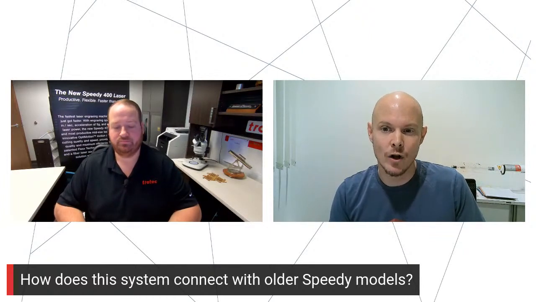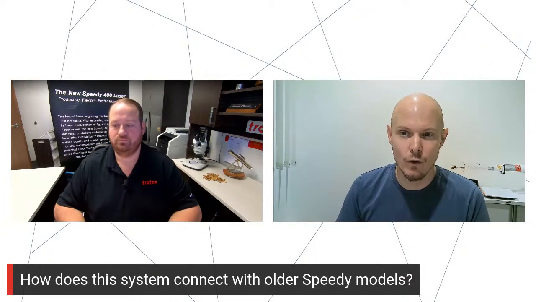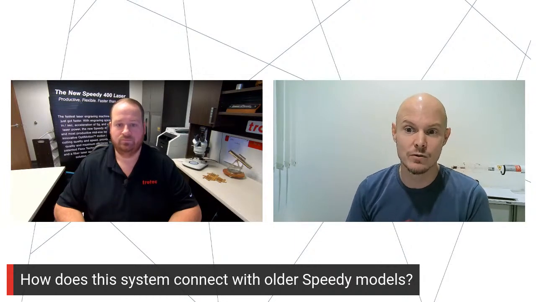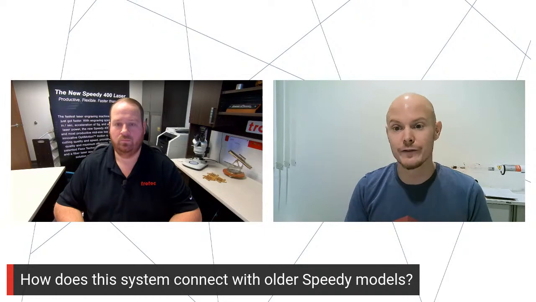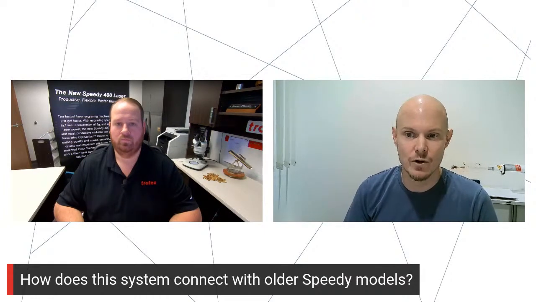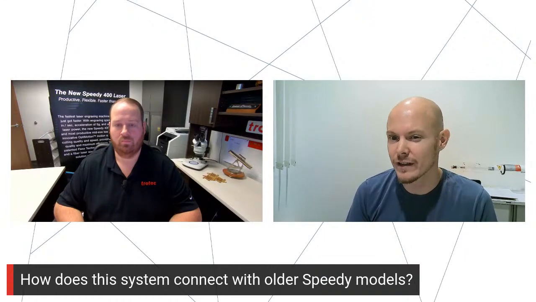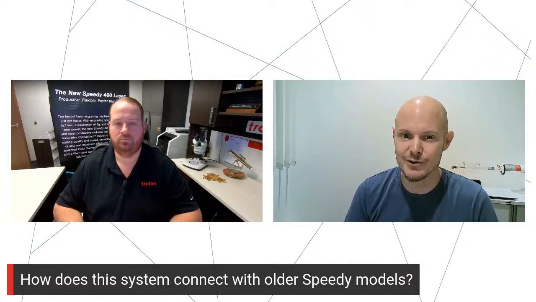Exactly. As we say, all Speedies produced since 2004 are supported. So every Speedy 100 up to a Speedy 400 that you own is able to run Ruby. The important point is that we update the firmware, the program on the machine, to the latest version. If your machine is able to run the latest version of the firmware, it is also able to run Ruby. If you're in doubt whether your machine is capable, just contact your local support team. They will be happy to assist you and give you some insights on that.